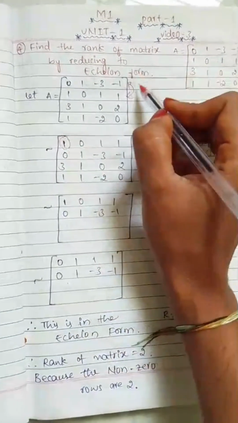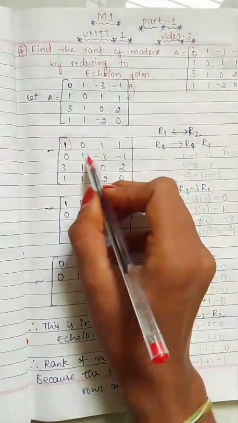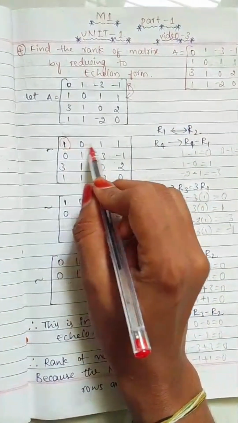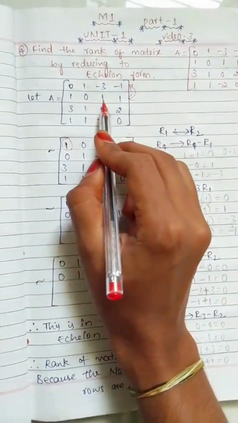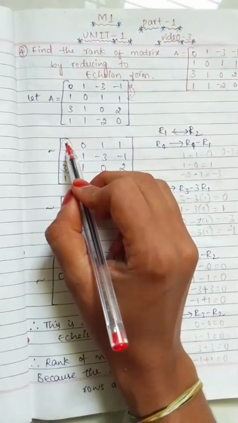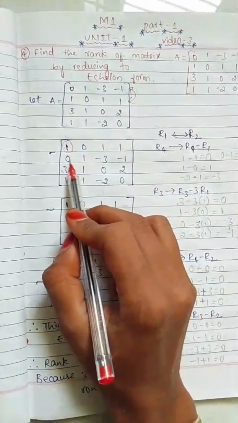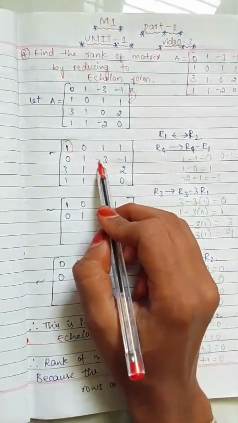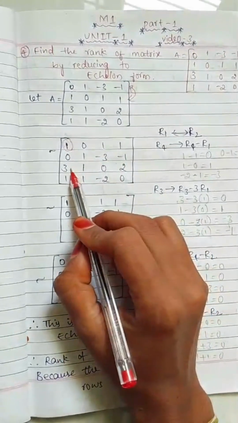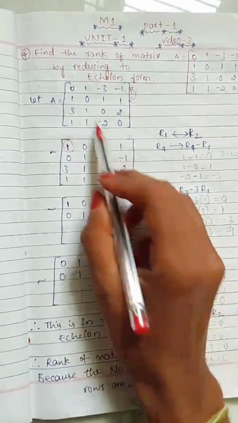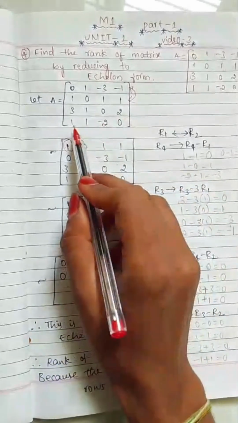That's why we swap R1 and R2. After that, 1, 0, 1, 1 goes here, and 0, 1, minus 3, minus 1 comes here. Then write it as it is, 3, 1, 0, 2.